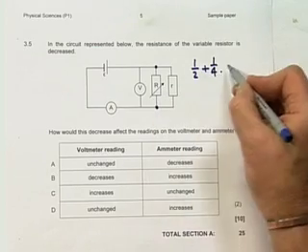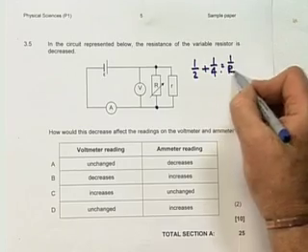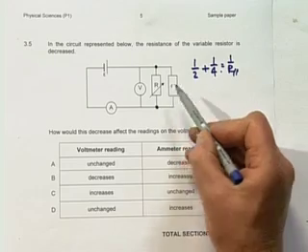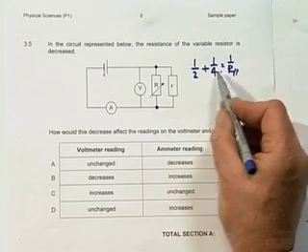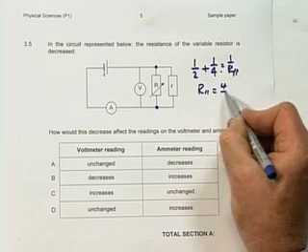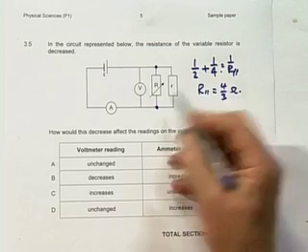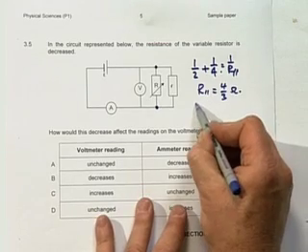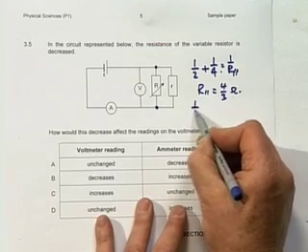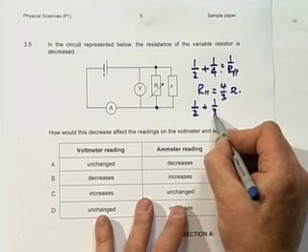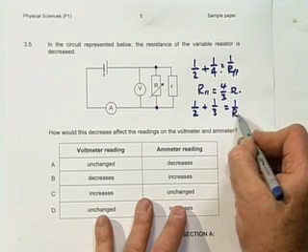If I want to work out the parallel resistance, it would be 1 over 2 plus 1 over 4, and we see that that is 3 over 4, so R is going to be 4 over 3 ohms. Now if I decrease that, let's have a look arithmetically at what's going to happen. It would become 1 over 2, I'd decrease this to 3, plus 1 over 3 is equal to 1 over R parallel.